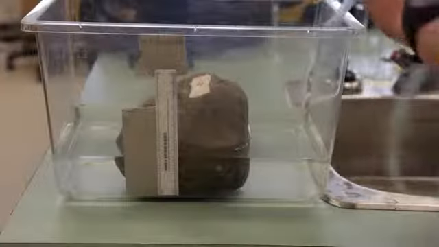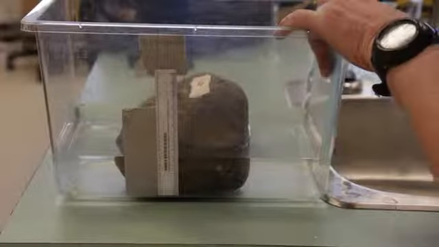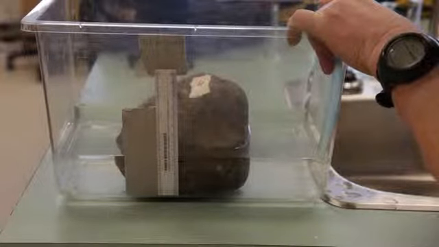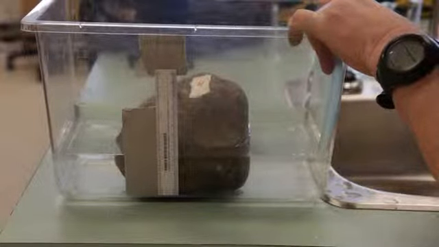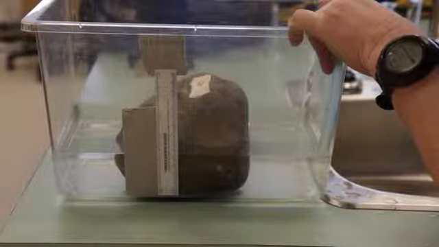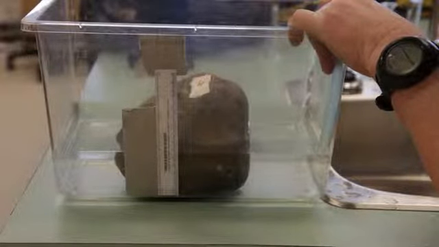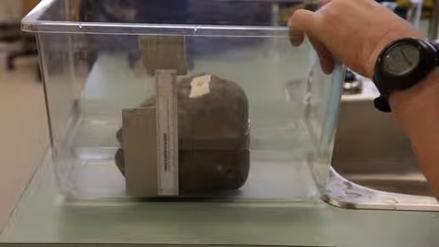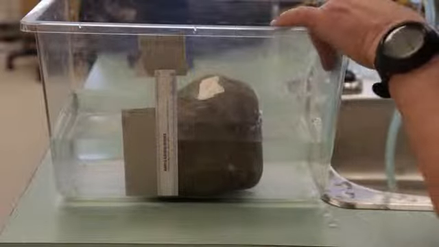Consider this experiment. If we take a rock, place it in a tank like this, and raise water levels in there. In this case, we're going to raise it 1 centimeter at a time. We'll raise the water level 1 centimeter, and a part of the rock is submerged. If we take that rock out and photograph the rock, we'll see an outline of the watermark.